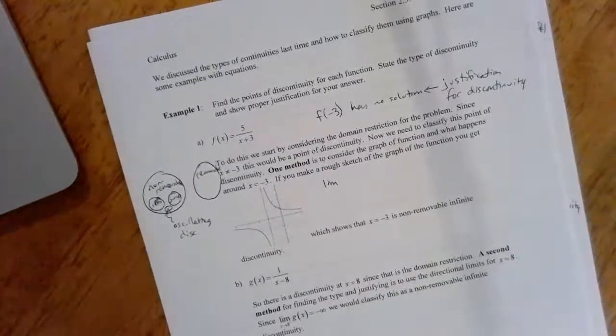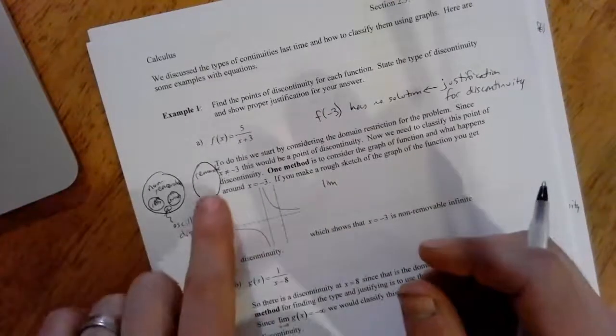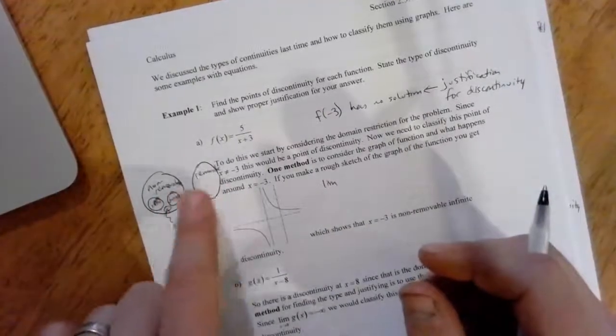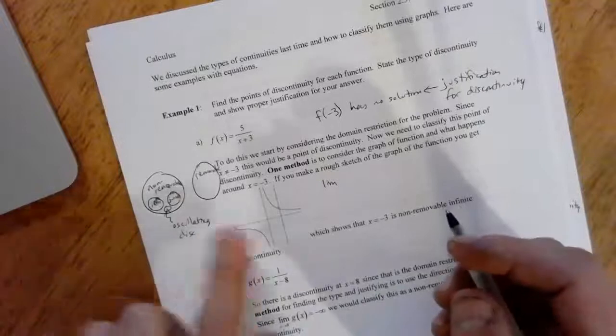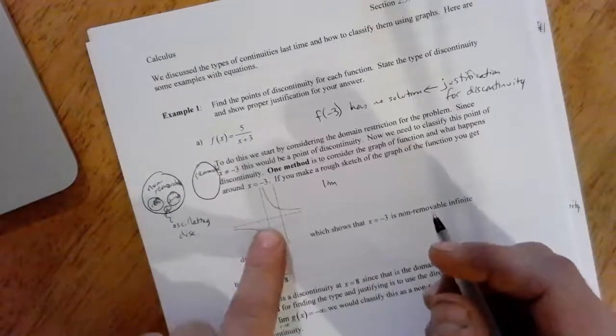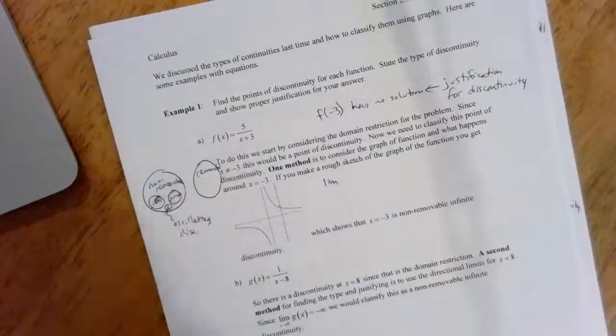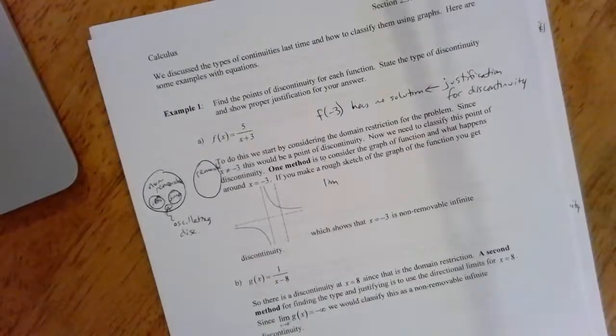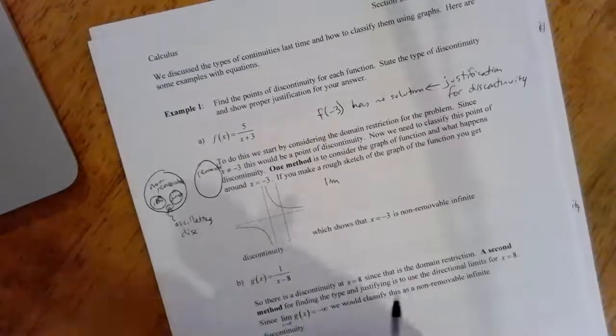So there are those two subsets. Whenever you have a discontinuity, I want you to first break it up. Which category is it going to be in? Since we know with this graph here that it's not removable, remember, removable means a point was removed from our graph, creating that discontinuity. Non-removable is anything else.